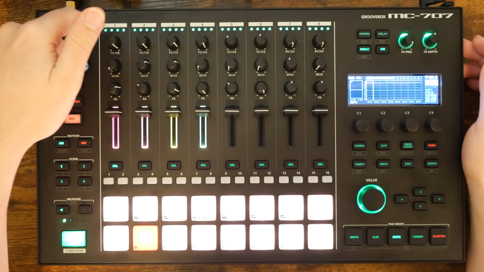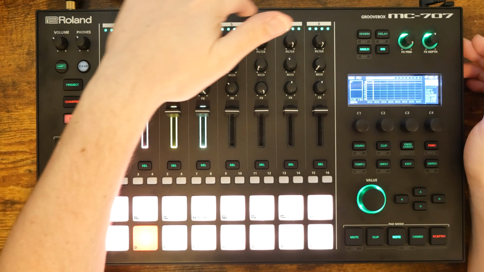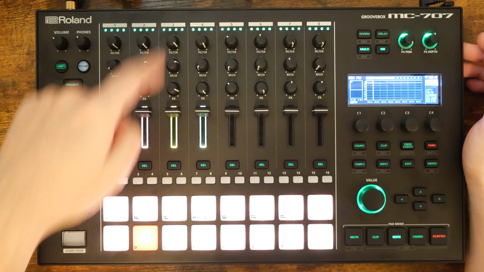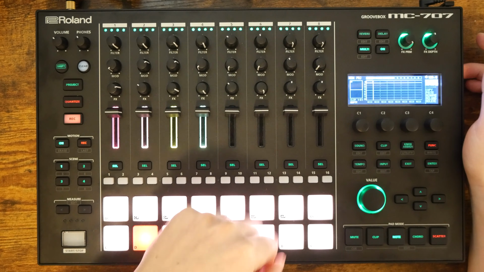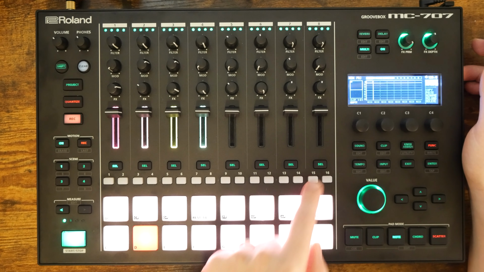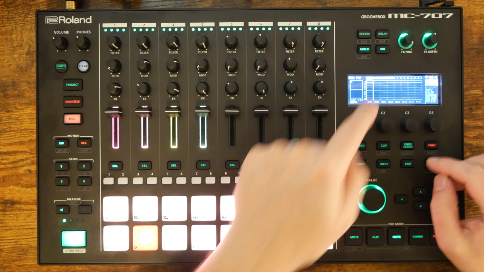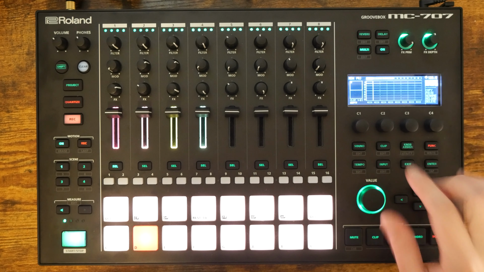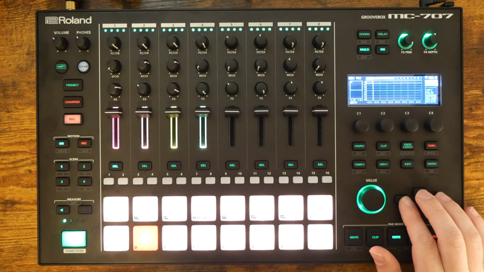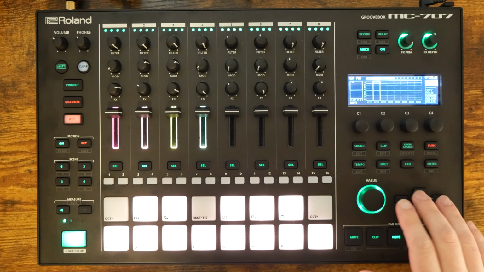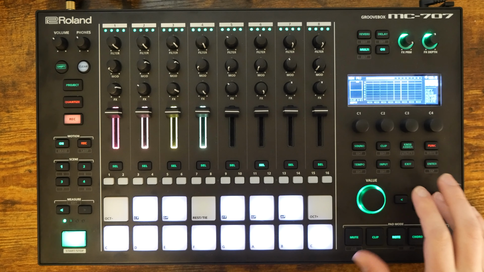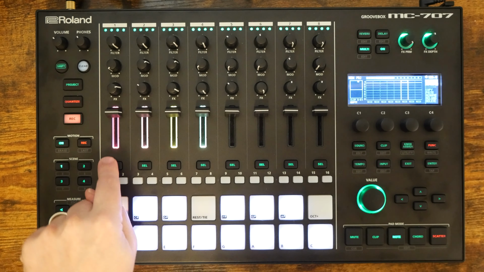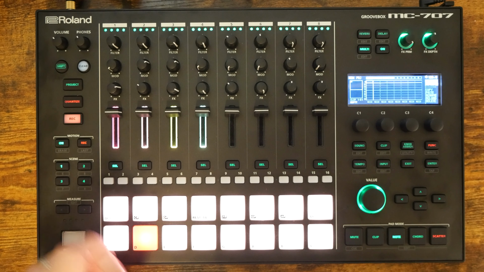So the MC-707 has 8 available tracks, as you can see, represented by these columns here that have 3 knobs and a fader and a track select button each. You can also see them represented over here on the screen in the columns. So all of this first column here is track 1, and then I can move over with the arrows to track 2, track 3, track 4, 5, 6, 7, and 8. I can also switch between them with the track select buttons.